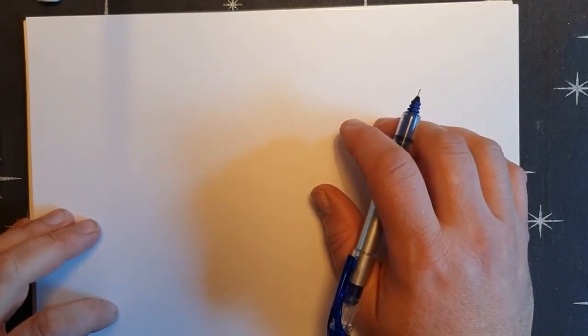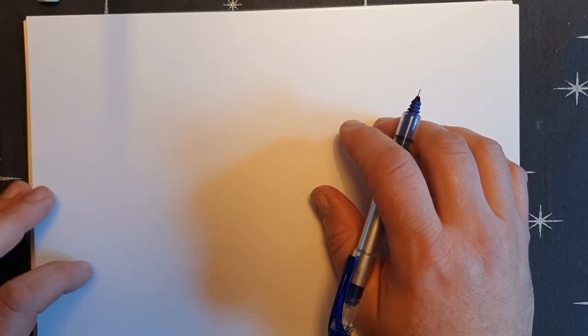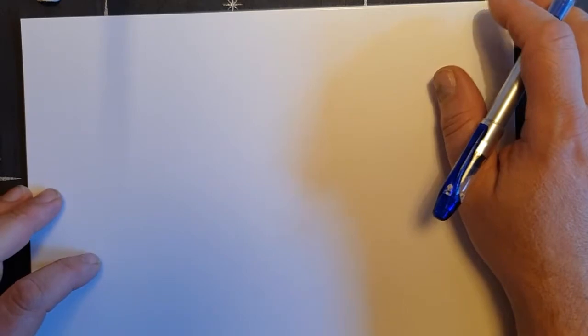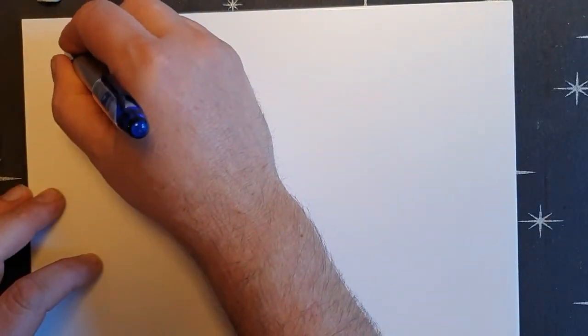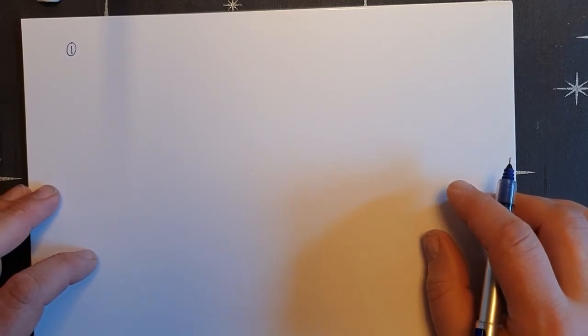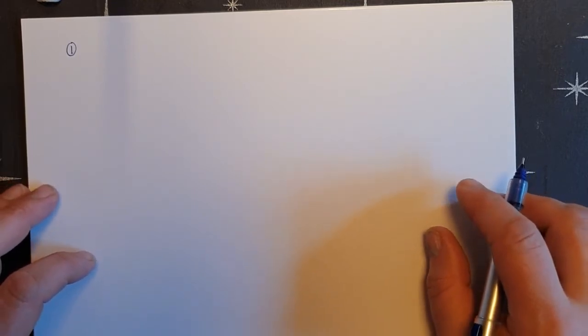This is question 1 of the acid-base problems that are on the worksheet. So question 1. This question is about acetyl salicylic acid, which is the ingredient in aspirin, which is a pain reliever.